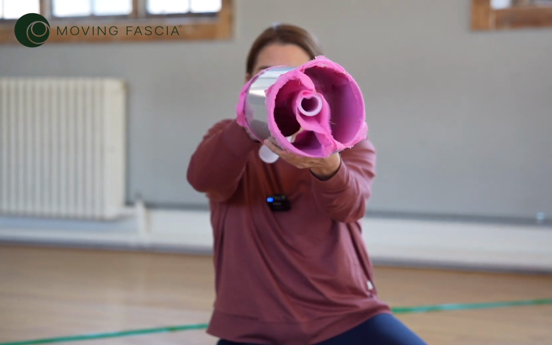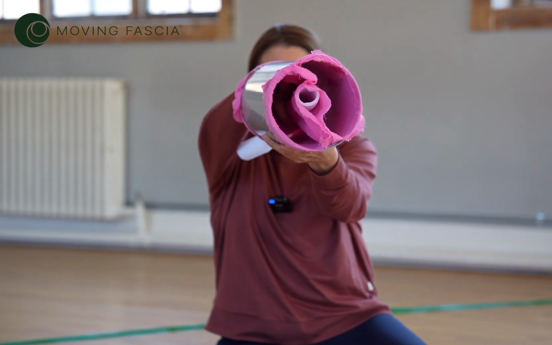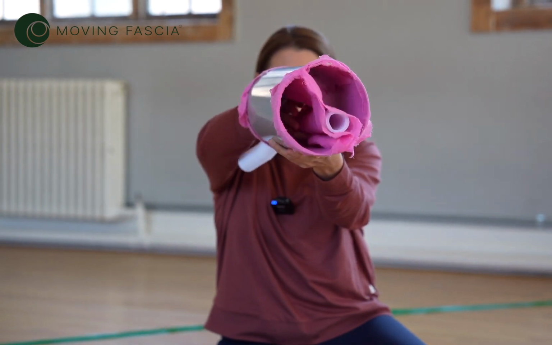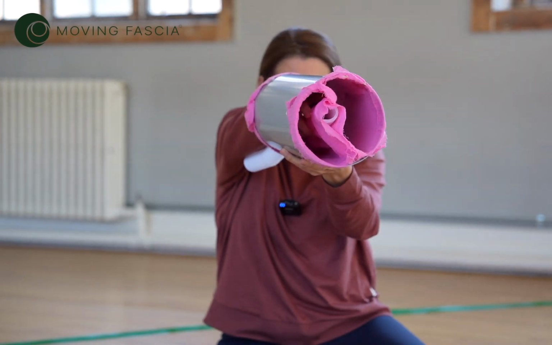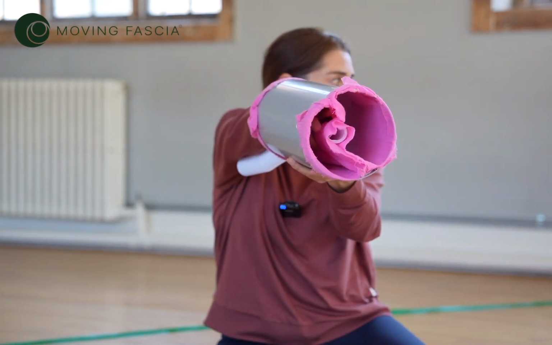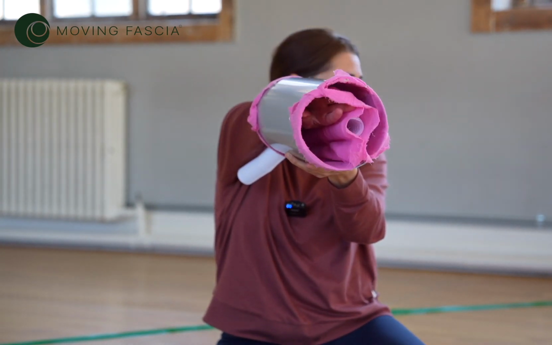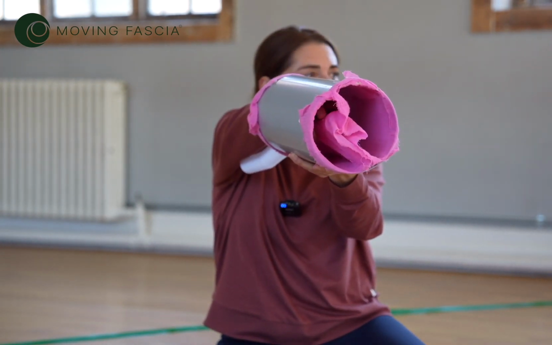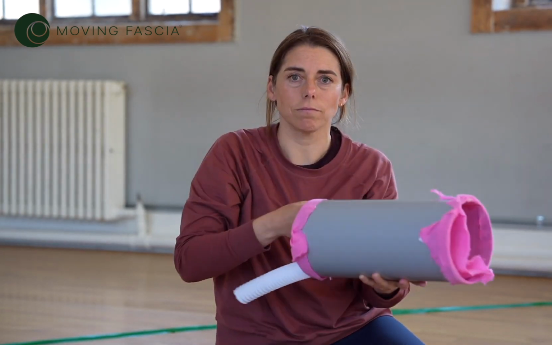So we're going to get a rotation of the stomach. And as the rotation of the stomach happens, because the stomach is connected to the mesenteries, we're going to get the mesentery bringing the liver towards the right and the spleen towards the left. Good.